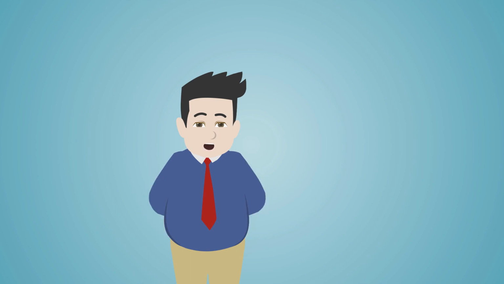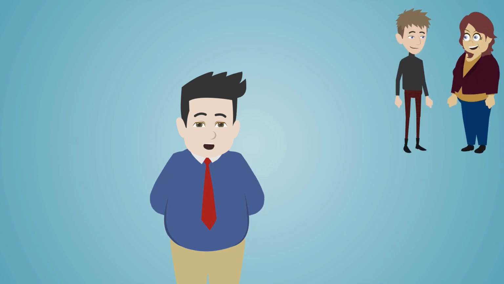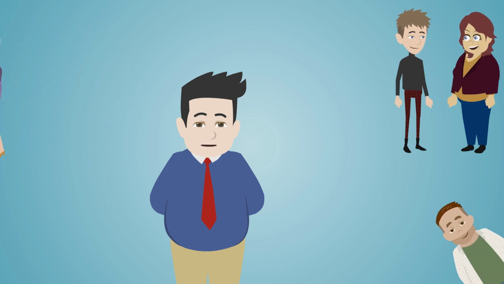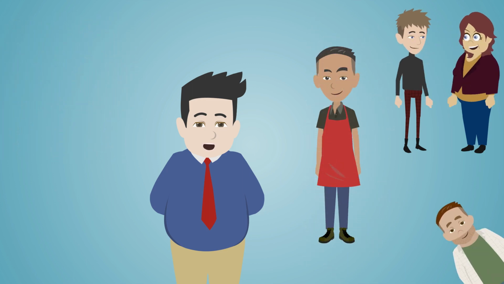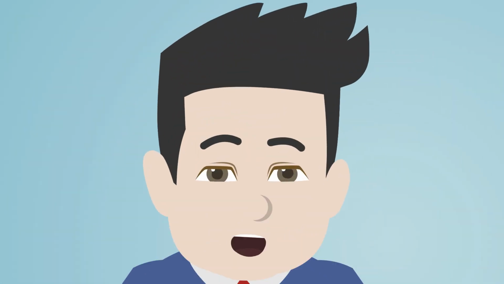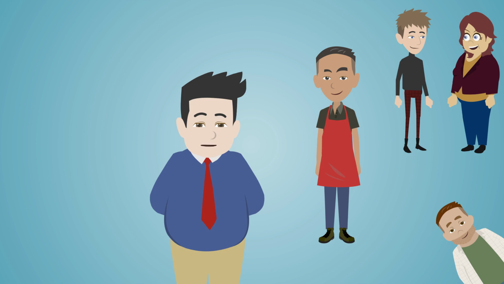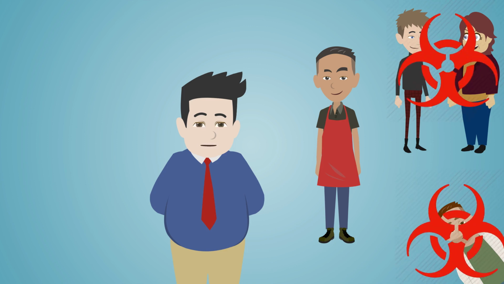Some good rules of thumb around standard precautions include considering all people to be potentially infectious. Friends, family, strangers, even the nice guy at the supermarket. All of them have the potential to get you sick. All of them. Even if a person doesn't look or act sick, they may still be carrying an infectious agent. Even the nice guy at the supermarket.